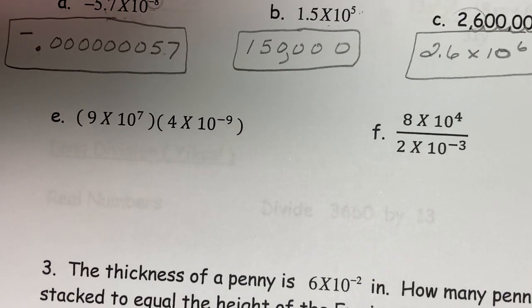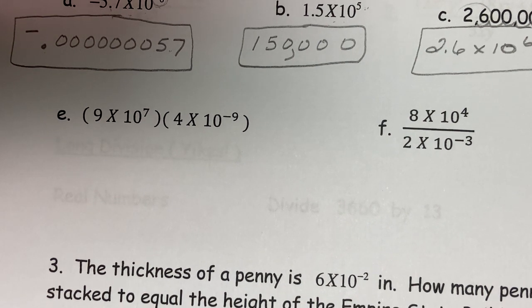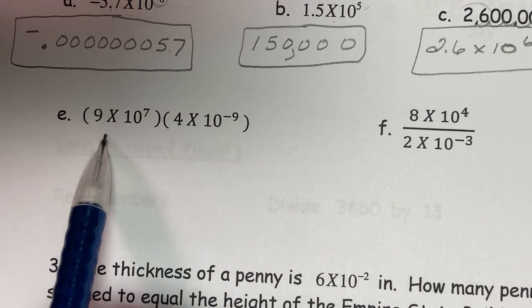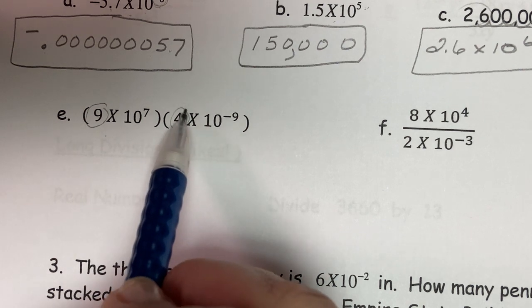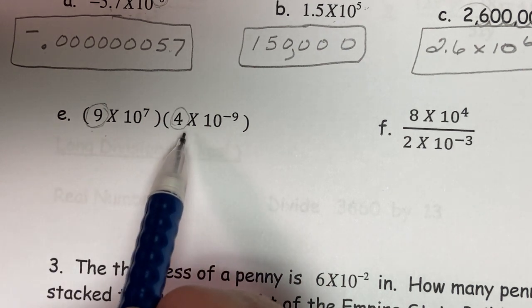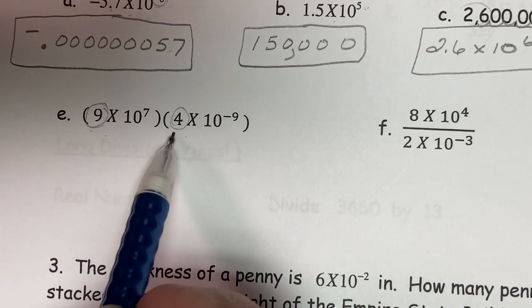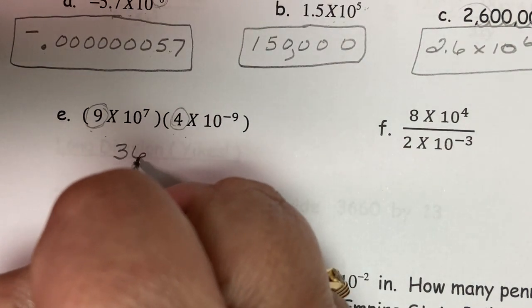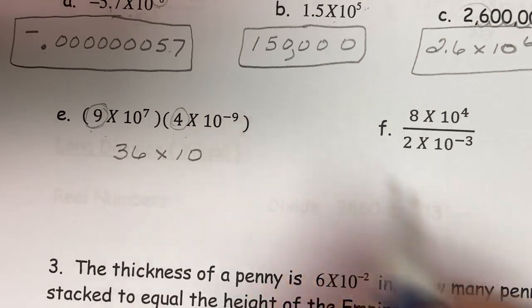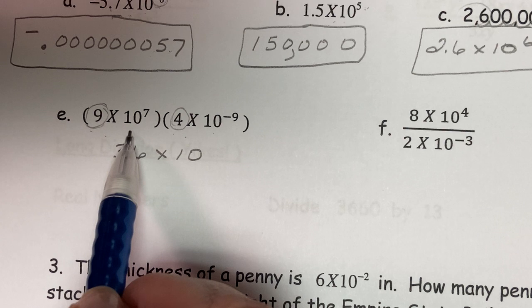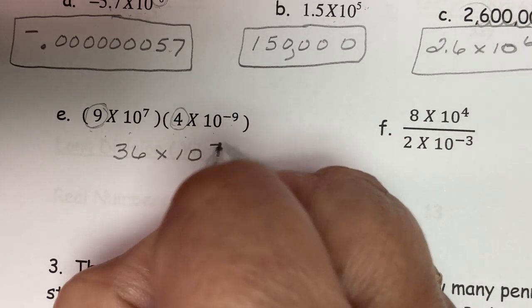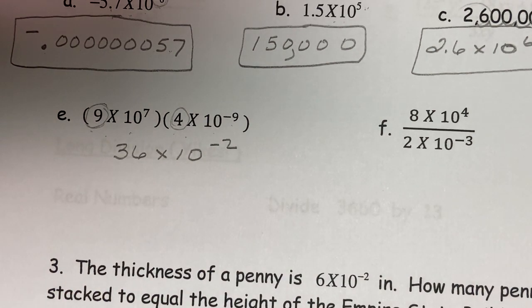So we can multiply and divide using scientific notation, which is what we're going to do here. When you multiply or divide, we take the numbers in front of the multiplication symbols. Think of those as your coefficients. This is a multiplication problem, so I'm going to multiply 9 times 4, which is 36, times 10 to the, use your exponent rules. When you multiply, see how the bases are the same. What does the exponent rule say you do to the exponents? You add them. So this would be 36 times 10 to the negative 2.